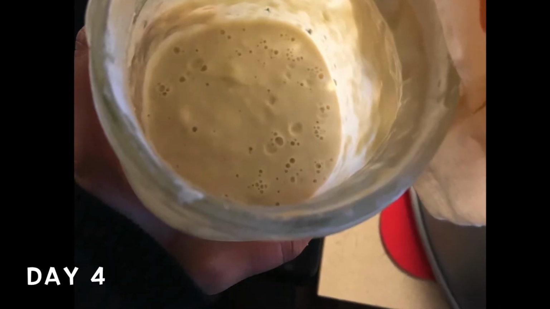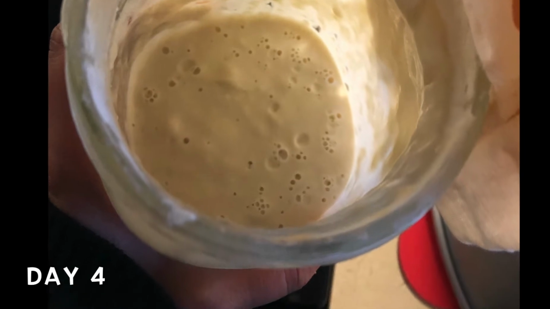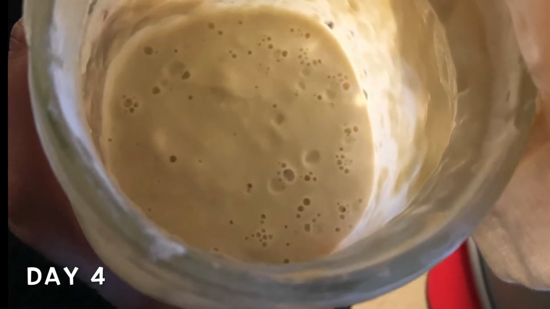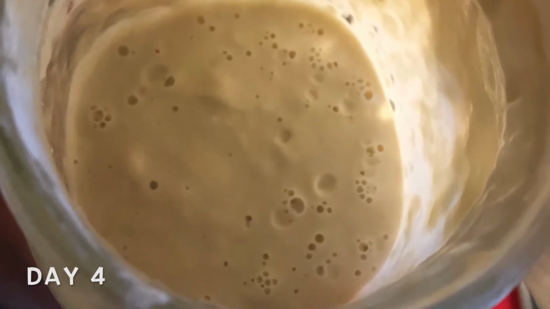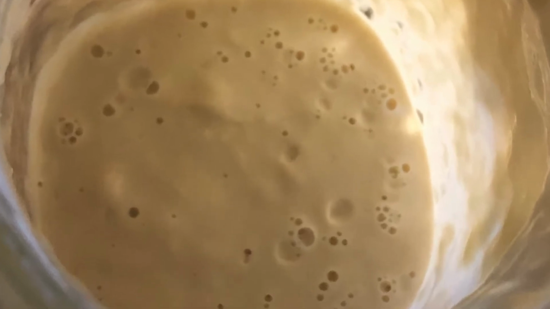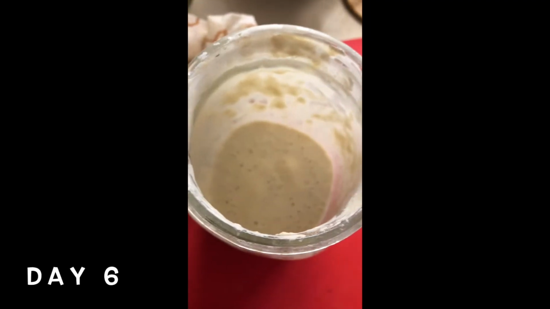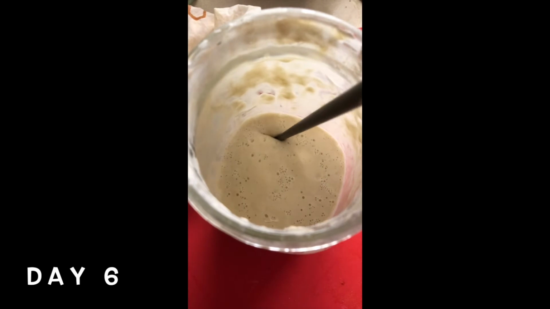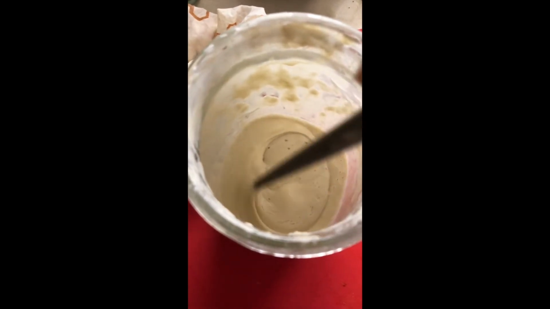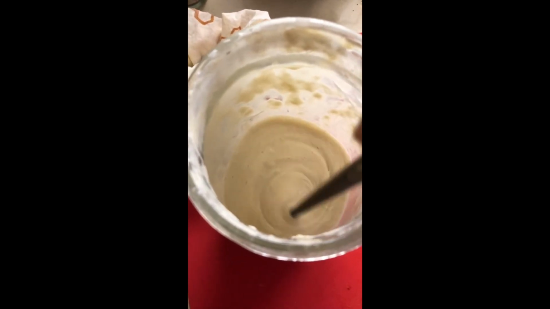On day 4, we're starting to see bigger bubbles, and the sour smell is much more noticeable. But overall, no big changes. On day 5 and 6 is when I started to get a little worried. I wasn't seeing as much activity as I liked.